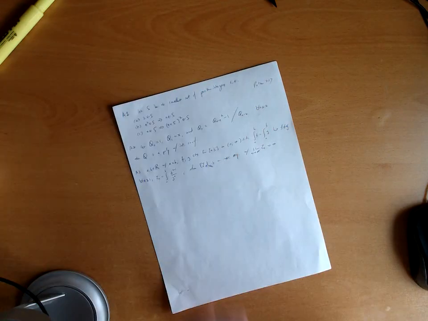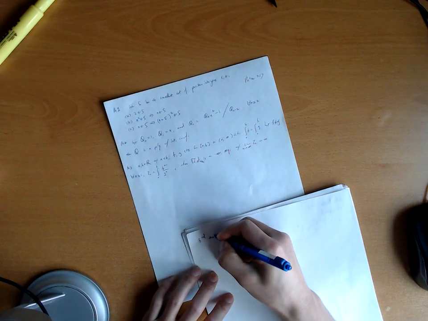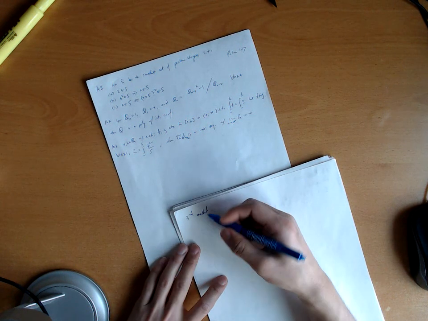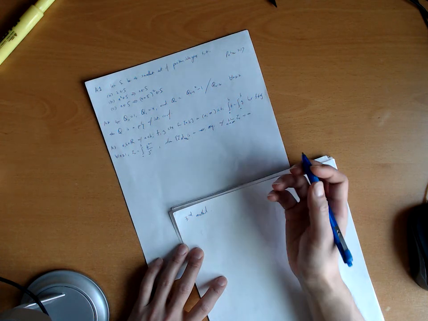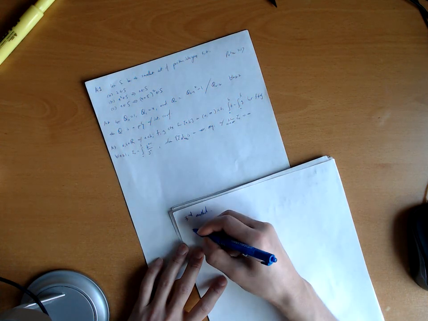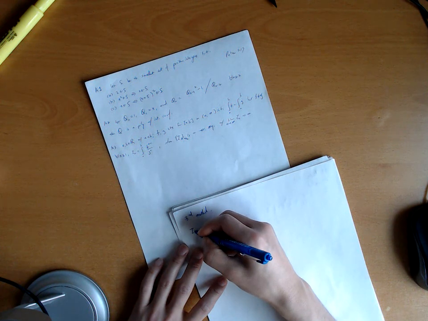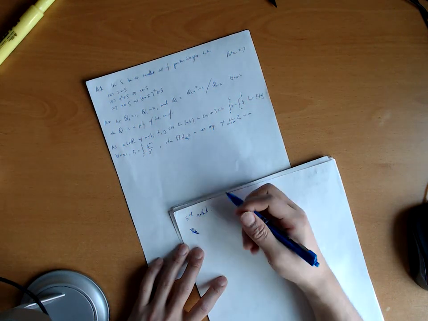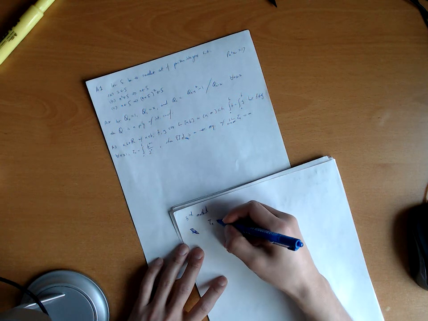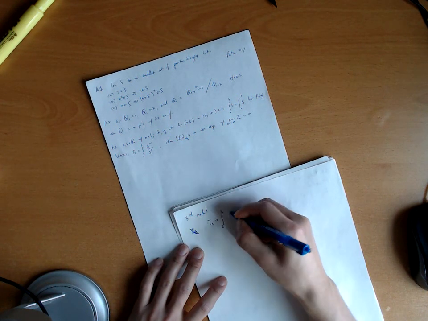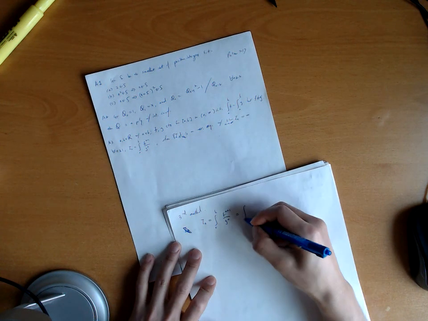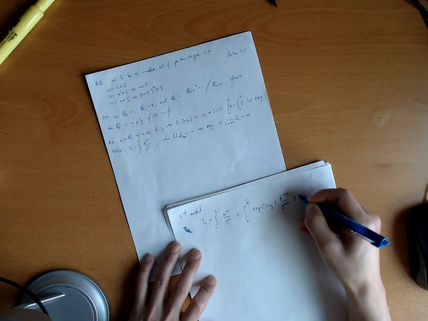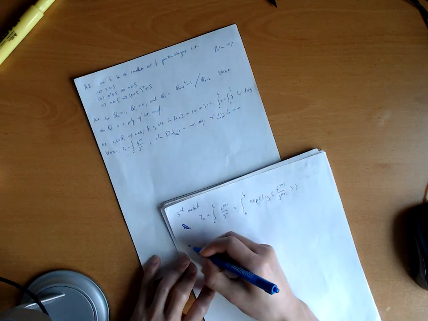Okay, so there's a third method. The third method is again, we look at I_n. We're going to say this is the same as this.